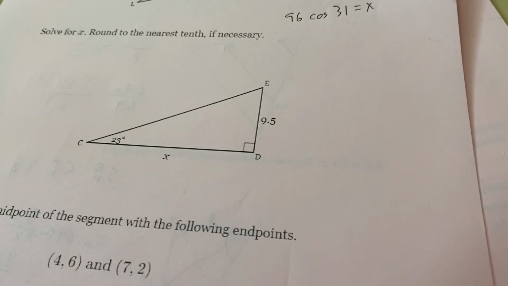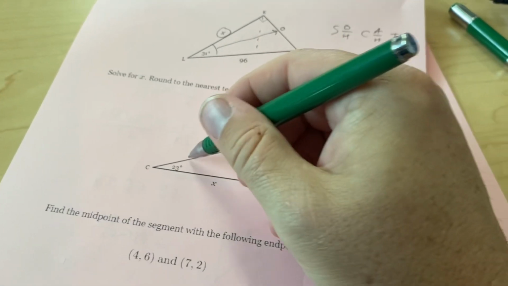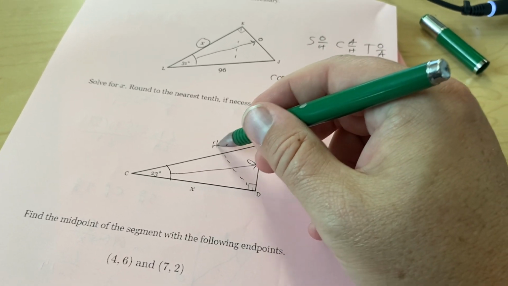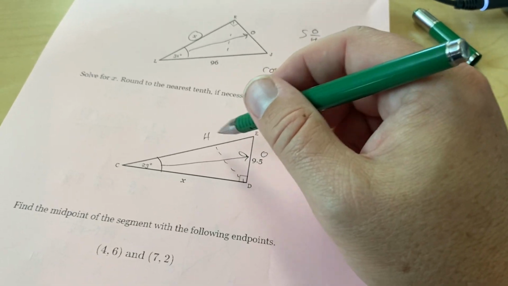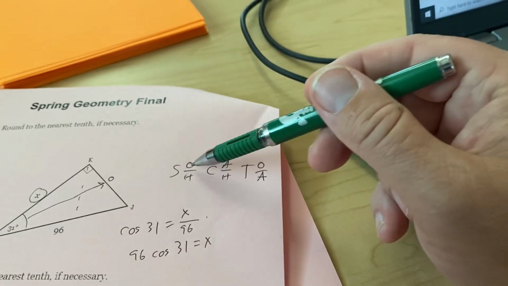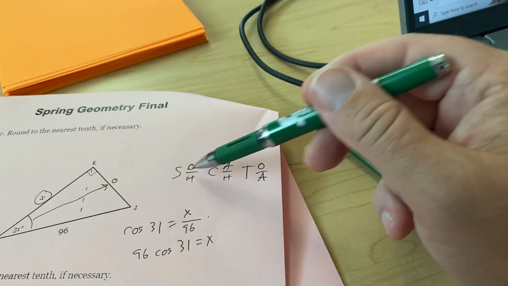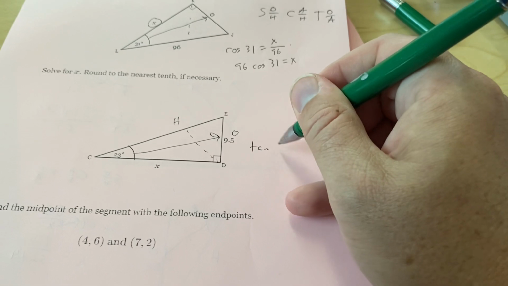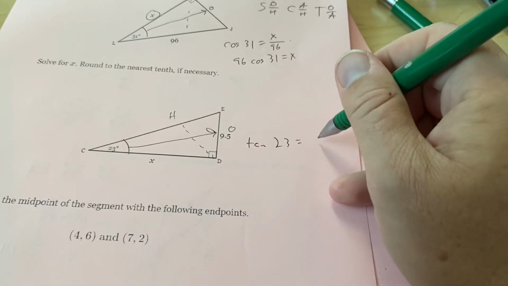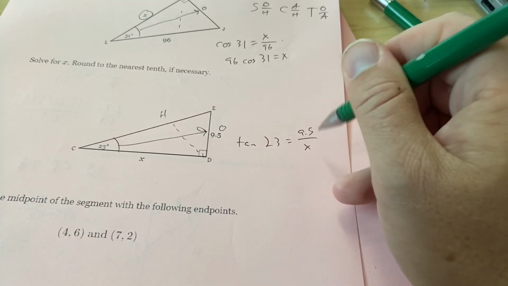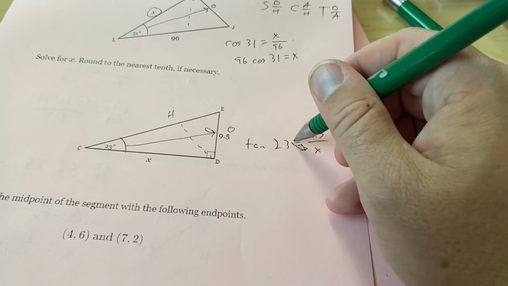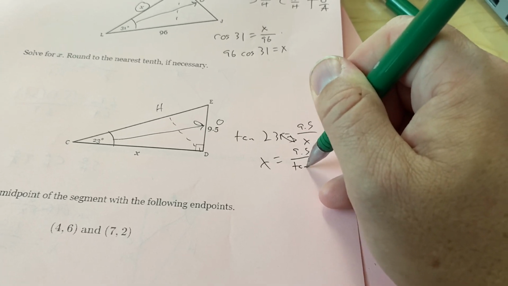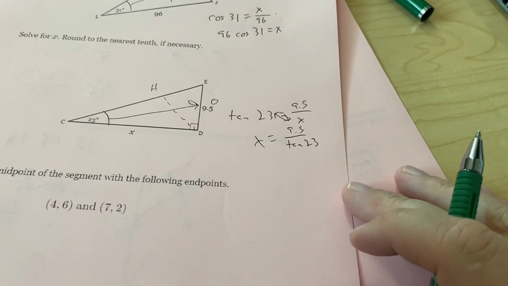On this one, solve for X, round to the nearest tenth. Same kind of thing. I have my opposite side here when I come across from my 90-degree angle. This is my hypotenuse, and my hypotenuse is missing. That takes away sine and cosine. So it has to be tangent. So the tangent of that 23-degree angle is equal to the opposite side of 9.5 over the adjacent of X. X is on the bottom of the fraction, so I'm going to swap these out. So X is equal to 9.5 over the tangent of 23, and that is going to give me my answer.